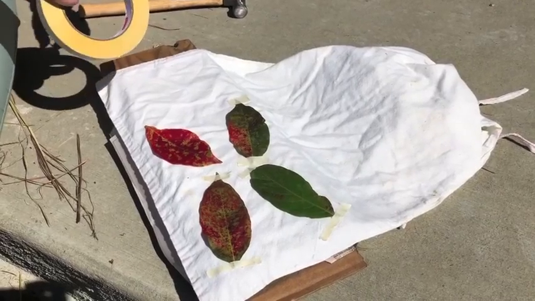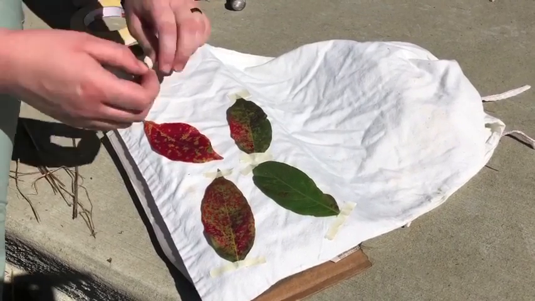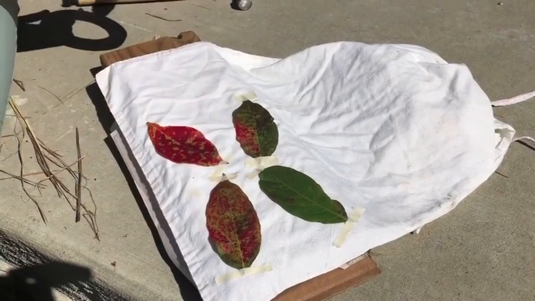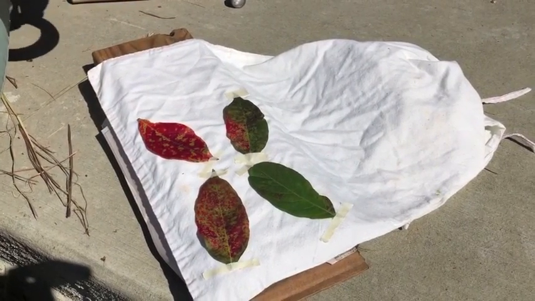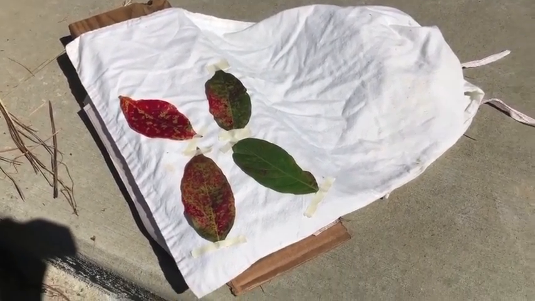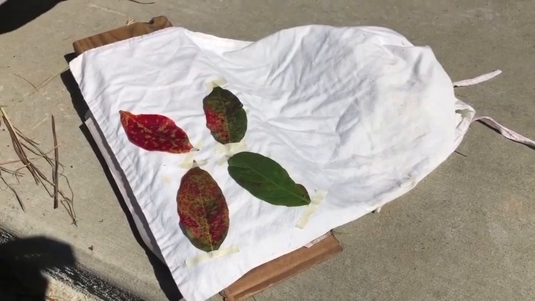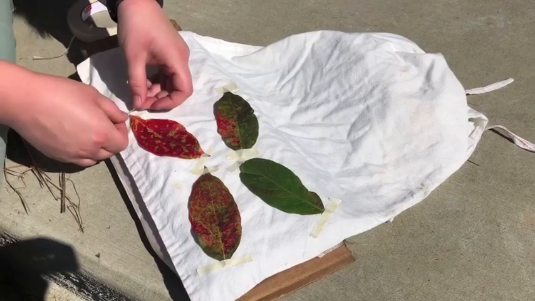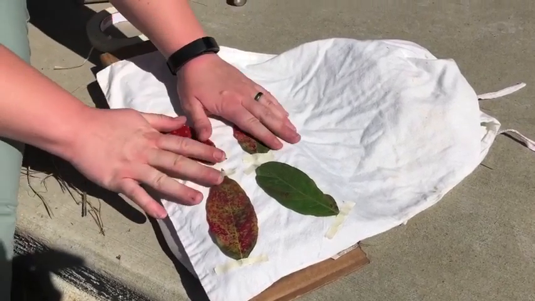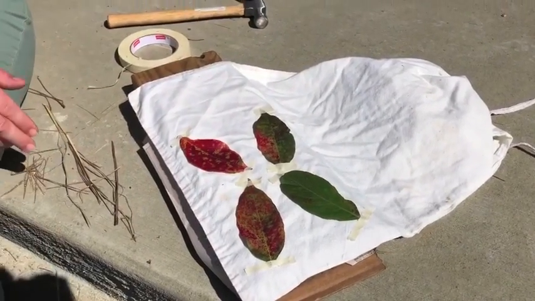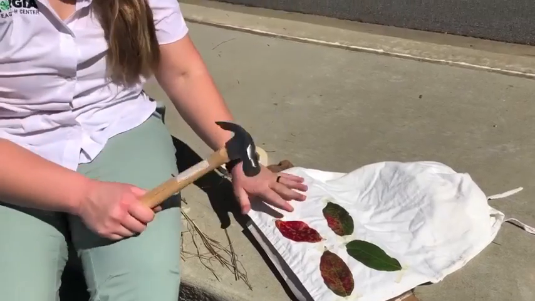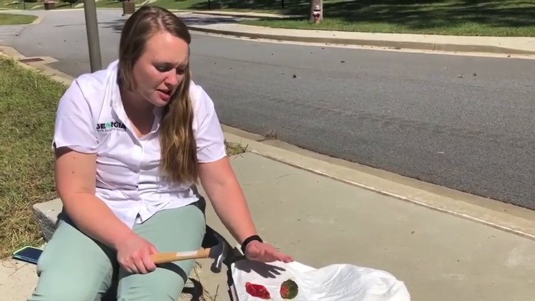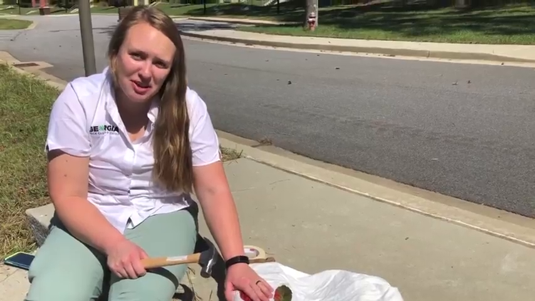And one more leaf. All right, and now for the fun part. I'm going to actually hammer the leaves to burst those chlorophyll pigments and dye this pillowcase.